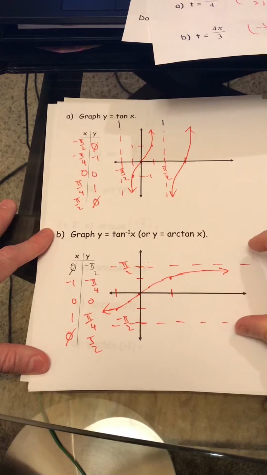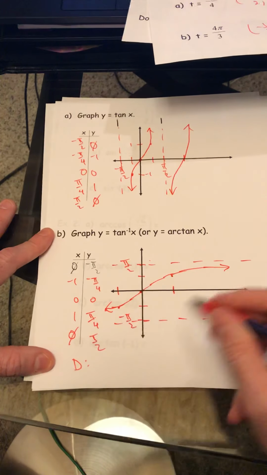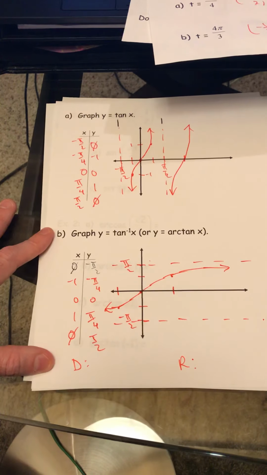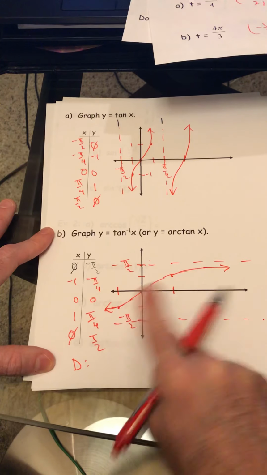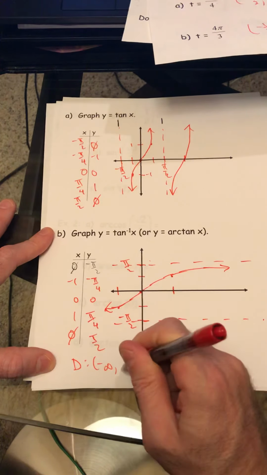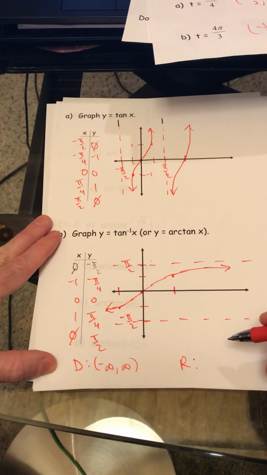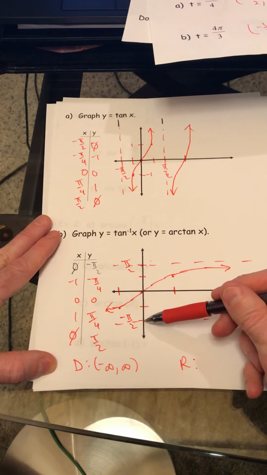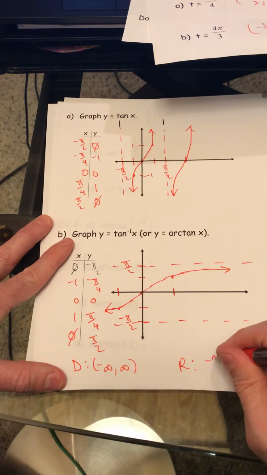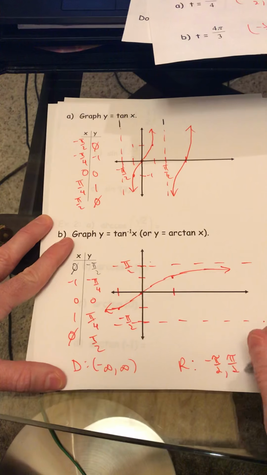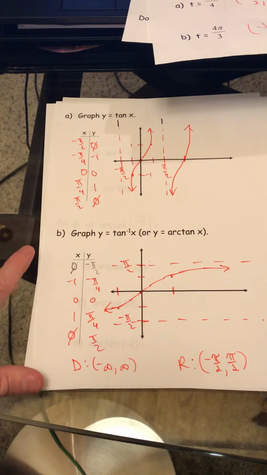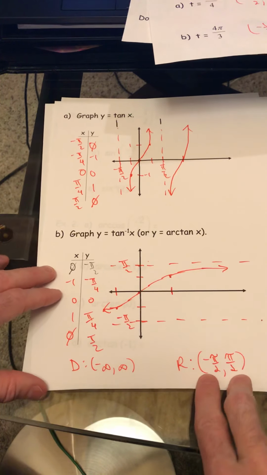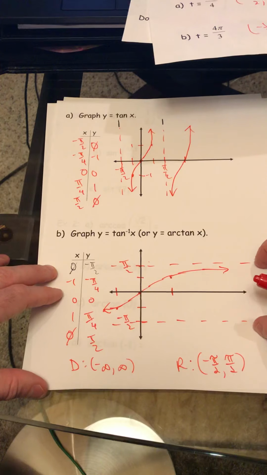So, the biggest difference here, again, like I said, is that you now have your horizontal asymptotes. Domain and range are the two things that we need. I know these didn't get added on the printout, but your domain goes from negative to positive infinity. Your range goes from negative pi over 2 to pi over 2, except the key difference is parentheses. So, unlike the other two that had brackets for the range, these do not actually get to those asymptotes.